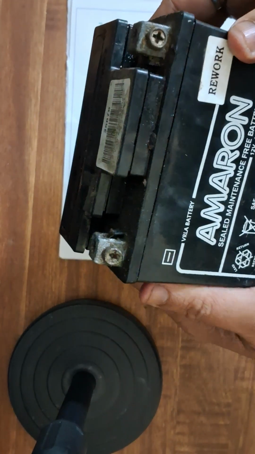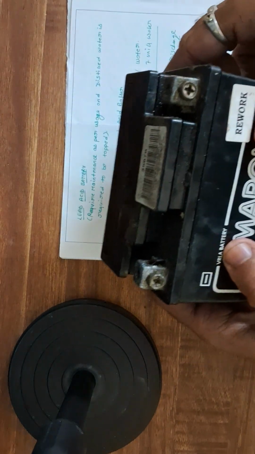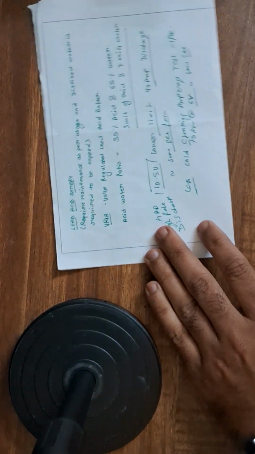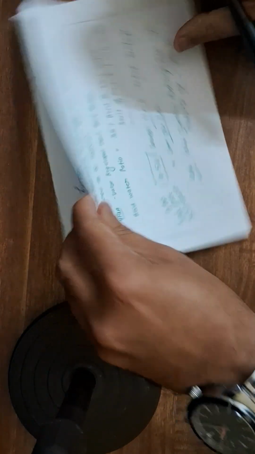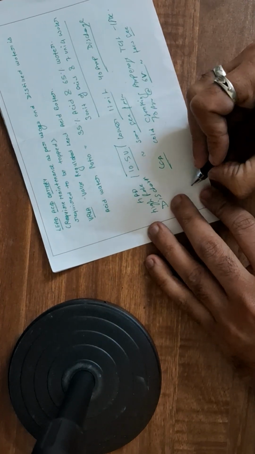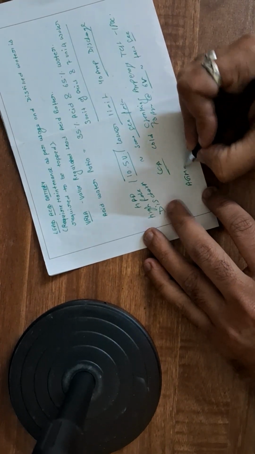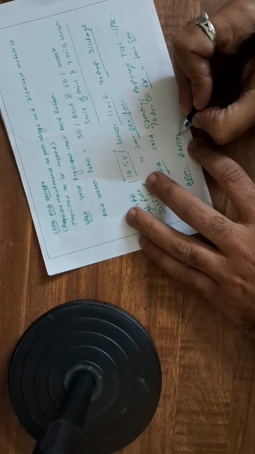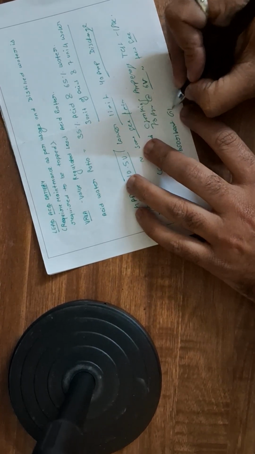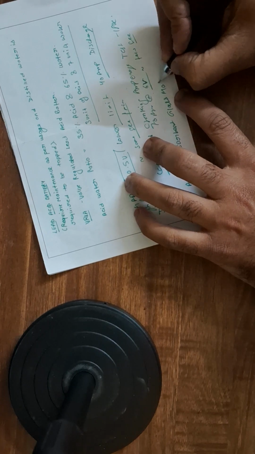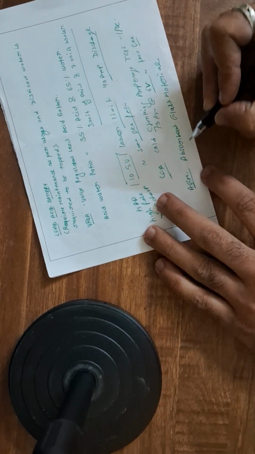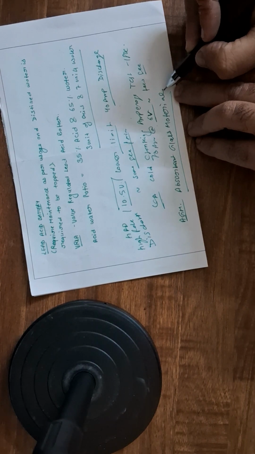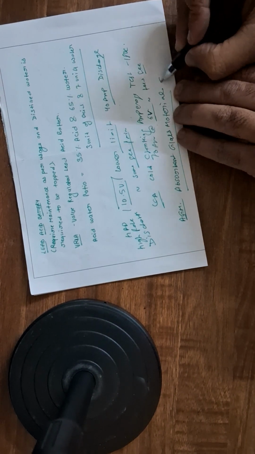This is an example of a VRLA battery. One thing I forgot to tell: in a VRLA battery, we do not put acid. The technology generally used is AGM, which means absorbent glass material. The plates used in this battery are in the form of gel technology.